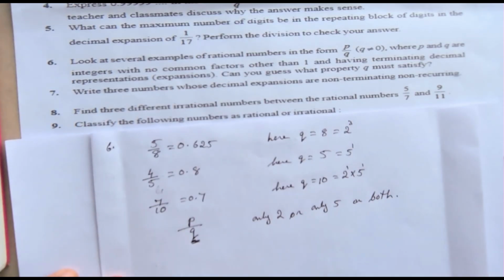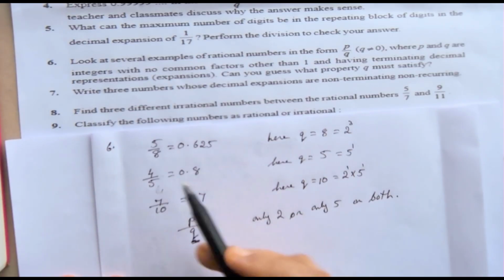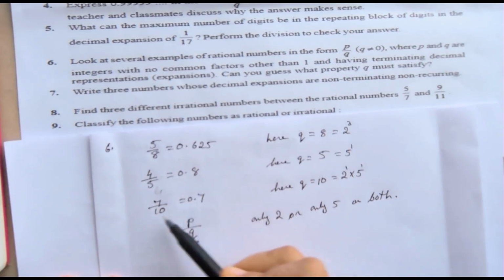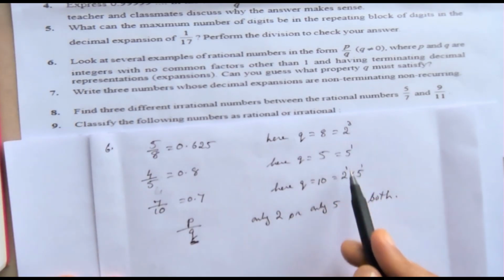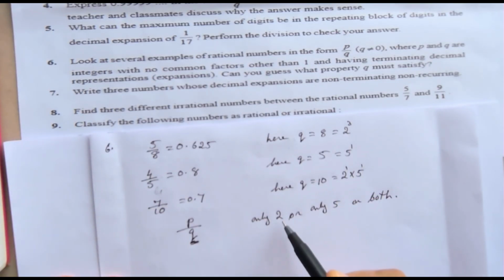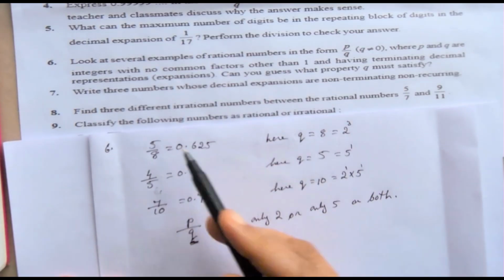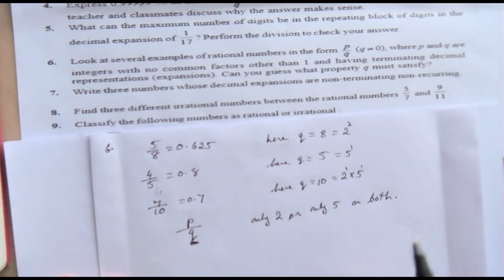That is the condition. That means if the prime factorization of the denominator gives a power of 2 or a power of 5 or both, then we can say the given fraction is terminating.